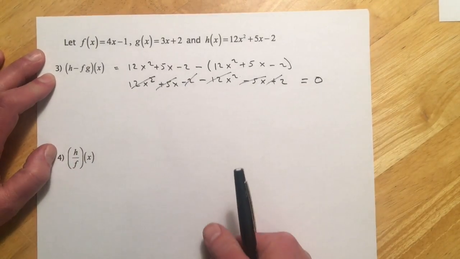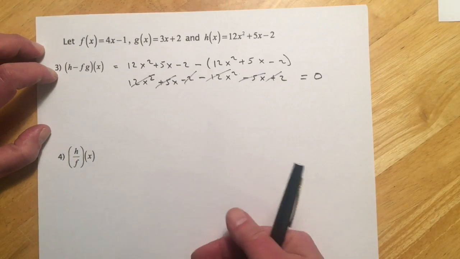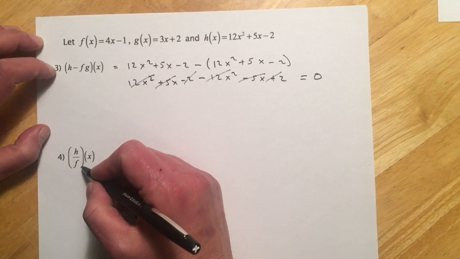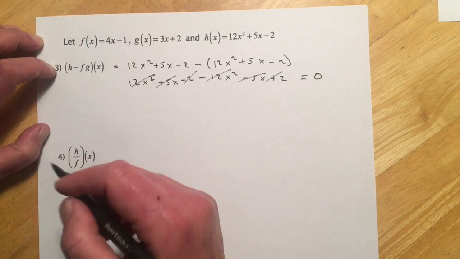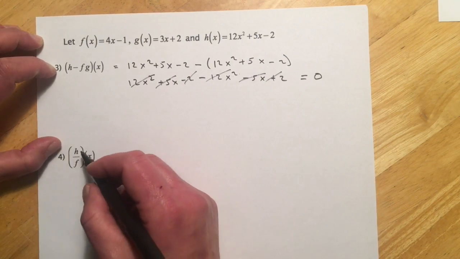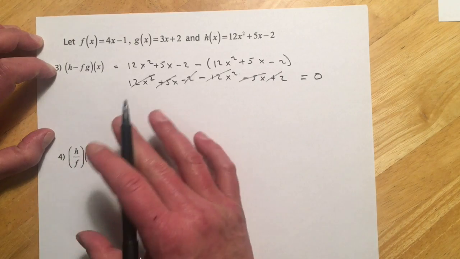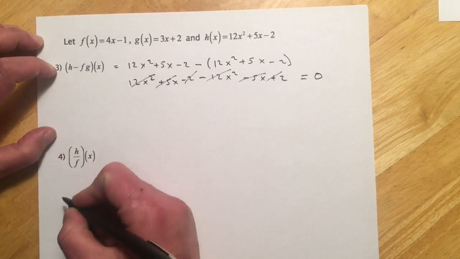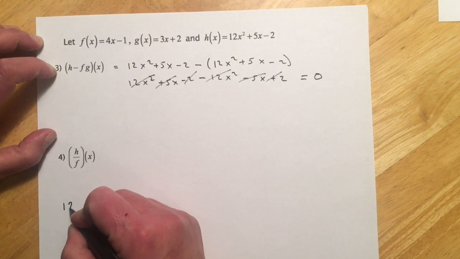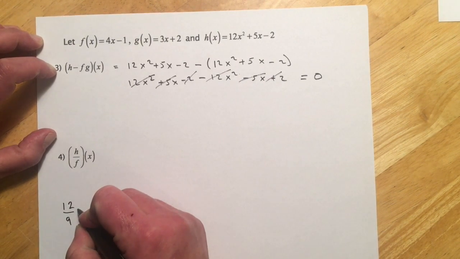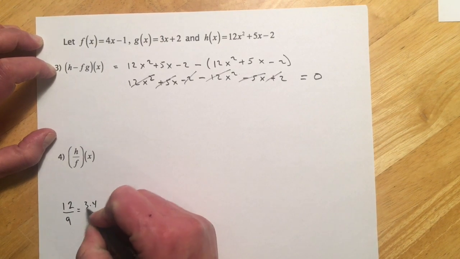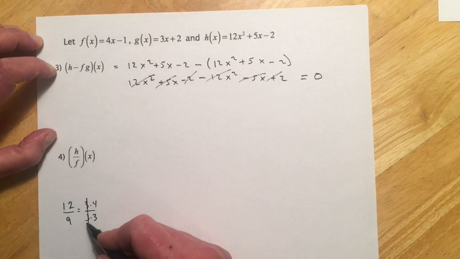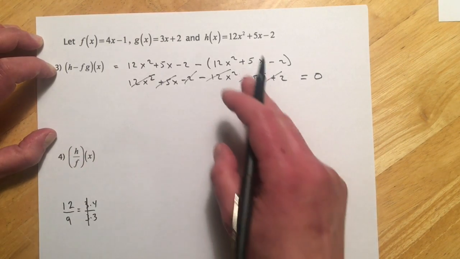This next one, h divided by f. And so if you are in 98, you haven't seen this reducing yet. It's going to show up in actually our next chapter. So I need to show you a little bit of a factor cancel situation here. And it's basically the same idea as if you had, say, 12 over 9. If you had something like that, you could factor, and then you can reduce the fraction and cancel. And so that's what we're going to do with this.